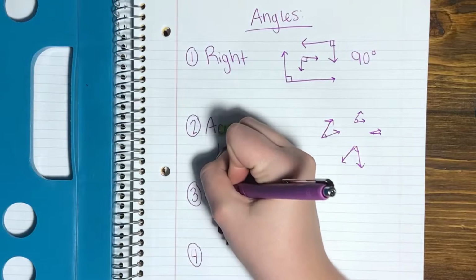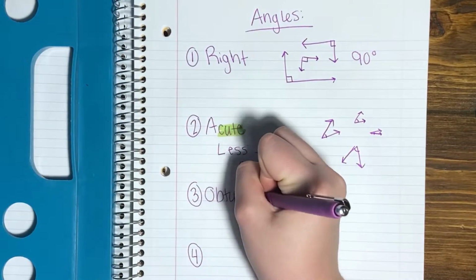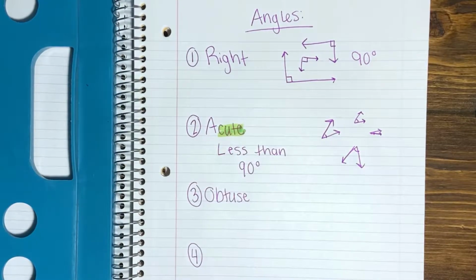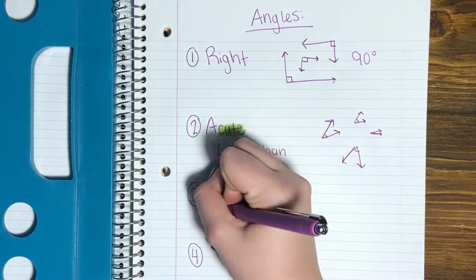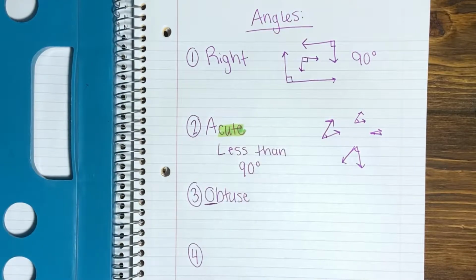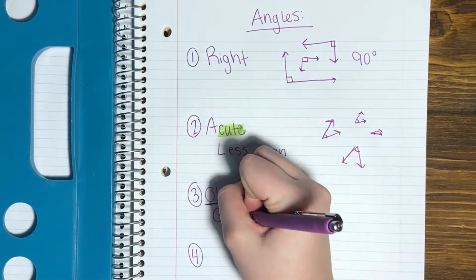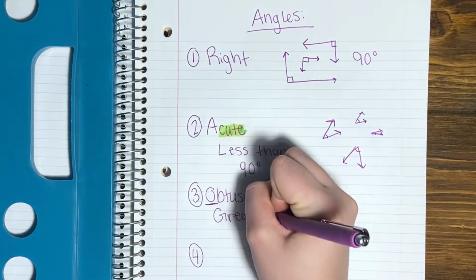Next, we have obtuse angles. Now, the way I remember this is when you go to the doctor and maybe you have a sore throat, they ask you to open your mouth and say, ah. Well, obtuse starts with that same ah sound, and obtuse angles are greater than 90 degrees.